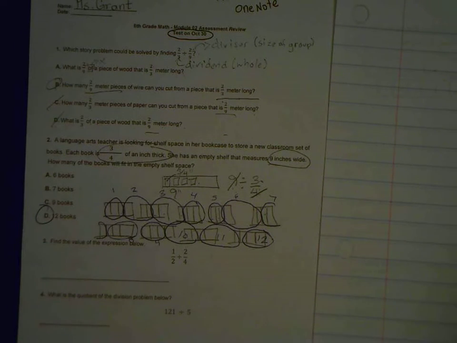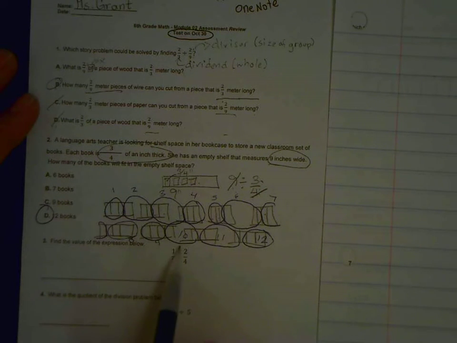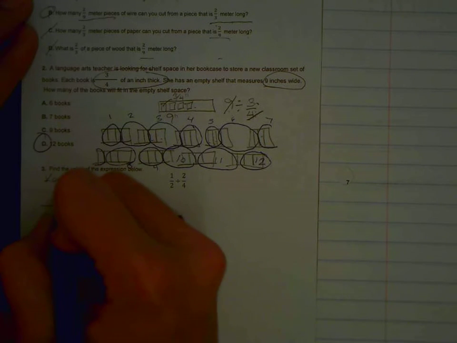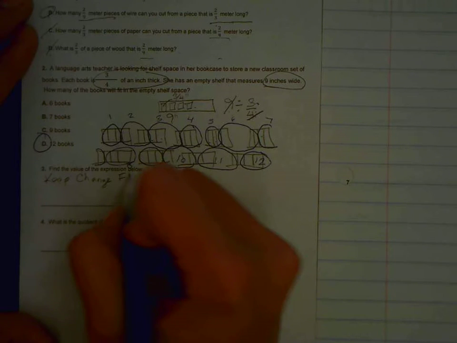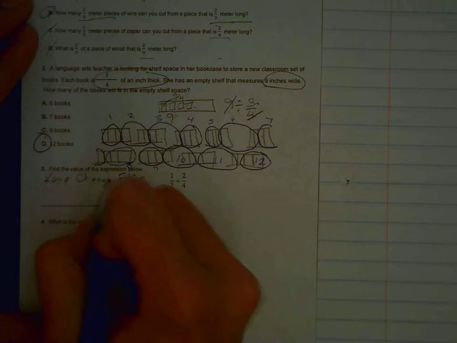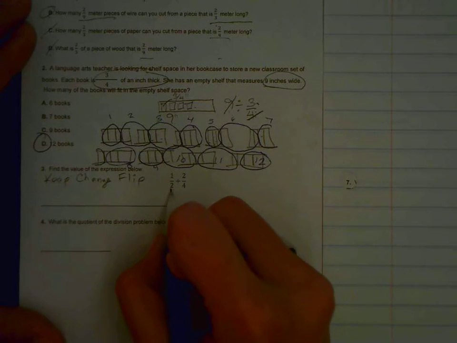I'm going to do one more for this video just to make sure my videos aren't super long. It says find the value of the expression below. We've got 1/2 divided by 2/4. This is a fraction divided by another fraction, so we're going to use the awesome strategy of keep, change, flip, or KCF, Kentucky Chicken Fried, if you want to be hilarious about it. So we're going to keep the first fraction because that's the first number and that's the first word.